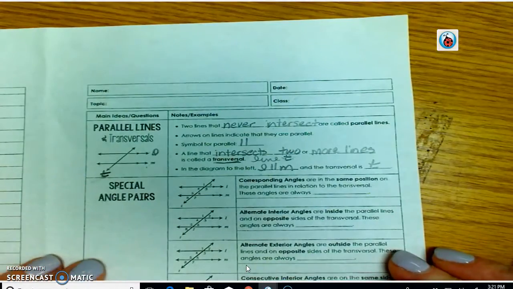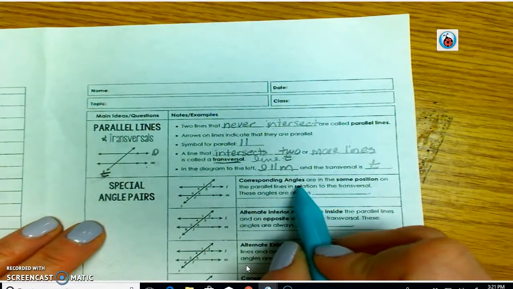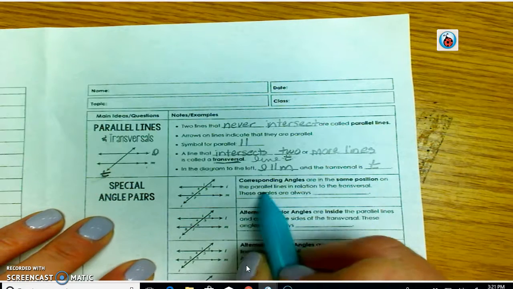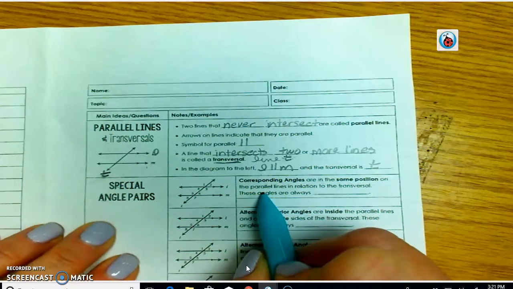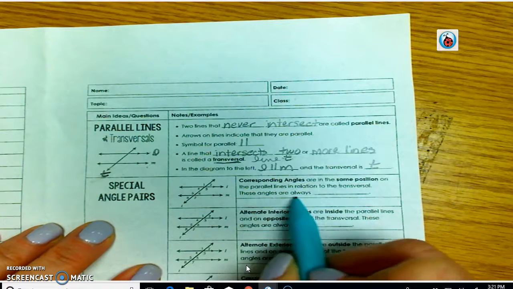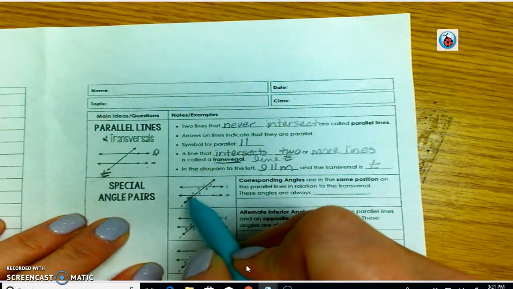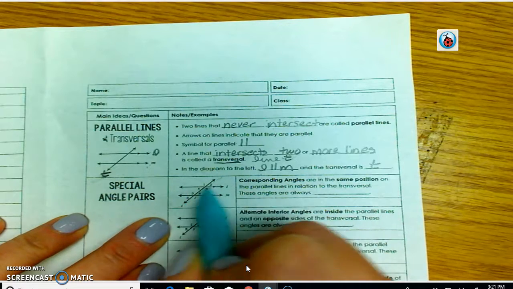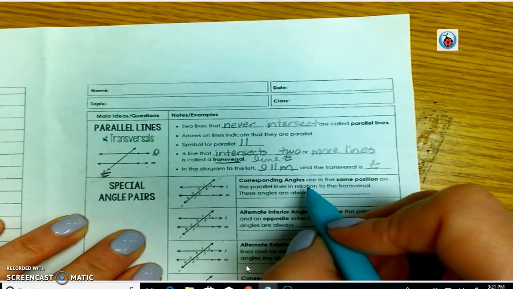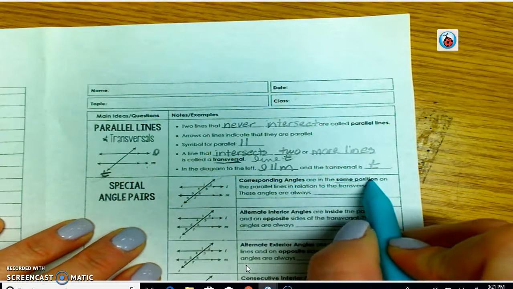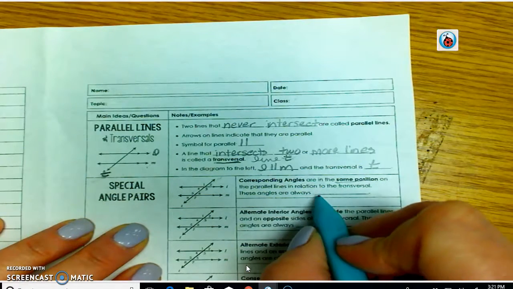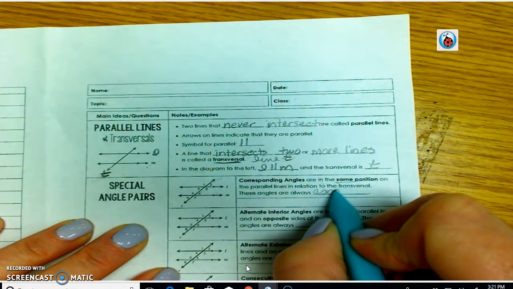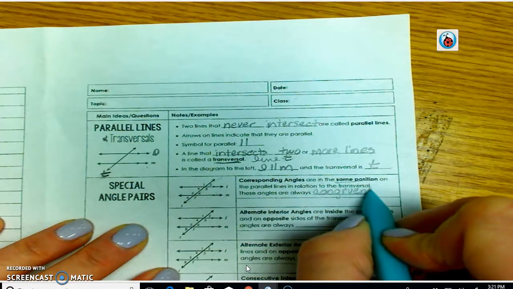Okay. All right, so now let's look at corresponding angles. Corresponding angles are in the same position on the parallel lines in relation to the transversal. So you've got line T right here. That's your transversal, crossing two parallel lines. And these angles are always congruent.